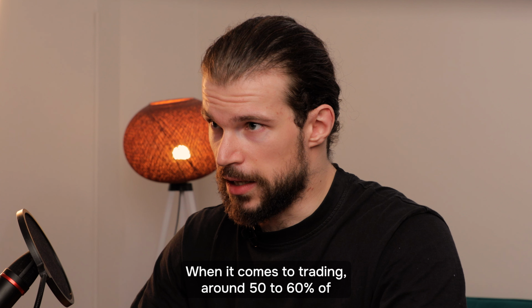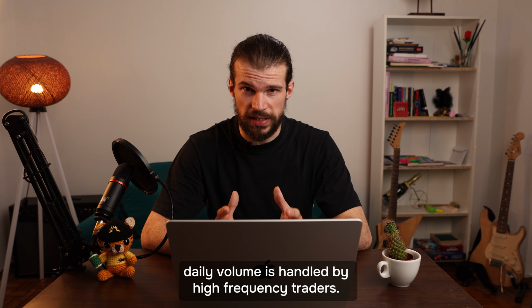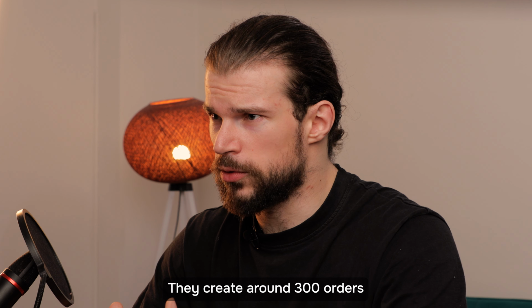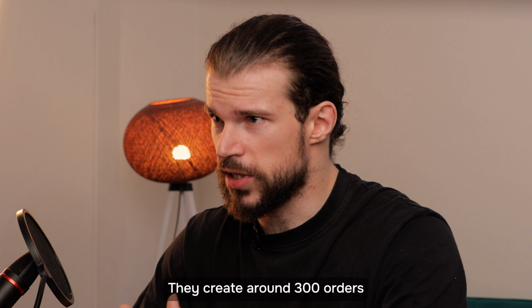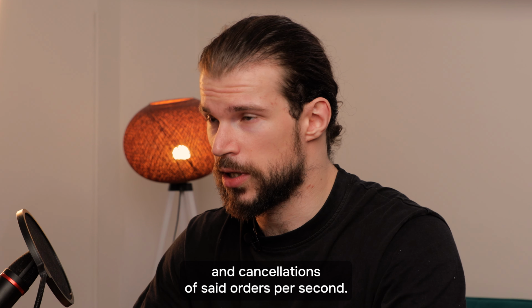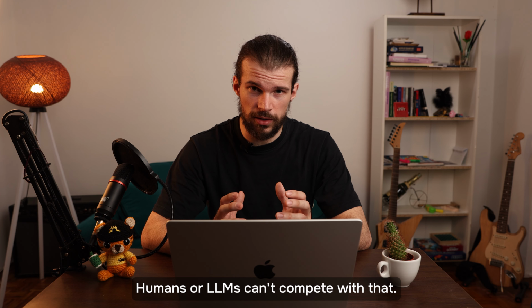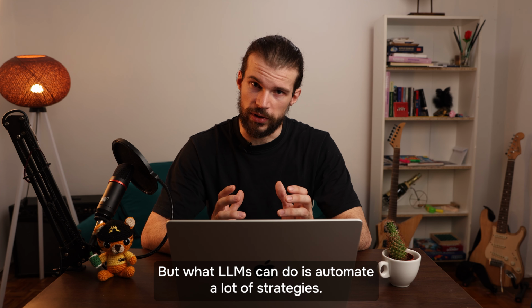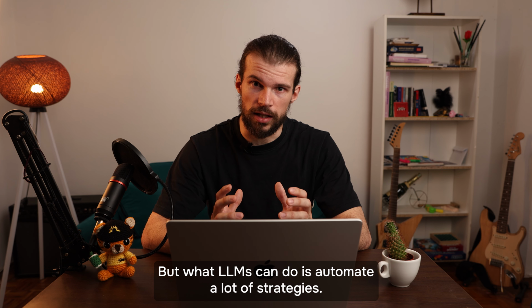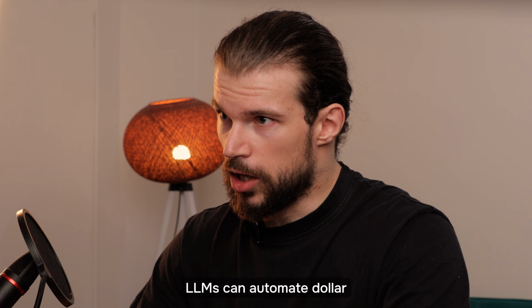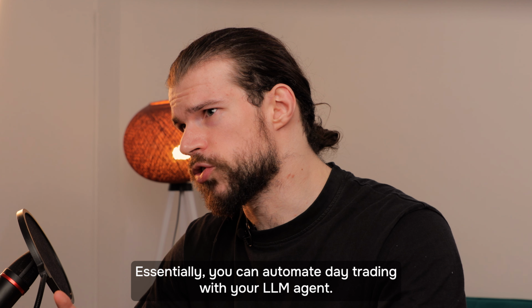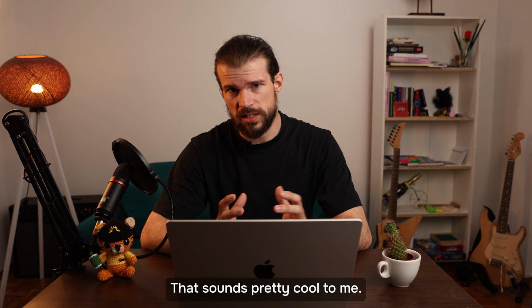When it comes to trading, around 50 to 60% of daily volume is handled by high-frequency traders. They create around 300 orders and cancellations of said orders per second. Humans or LLMs can't compete with that. But what LLMs can do is automate a lot of strategies. LLMs can automate dollar cost averaging or other trading strategies which you might come up with. Essentially, you can automate day trading with your LLM agent. That sounds pretty cool to me.